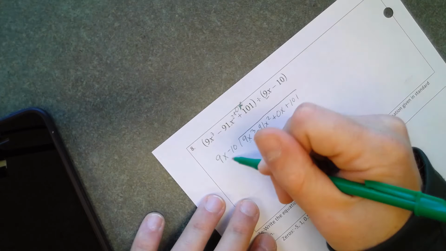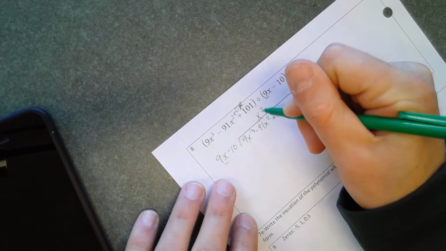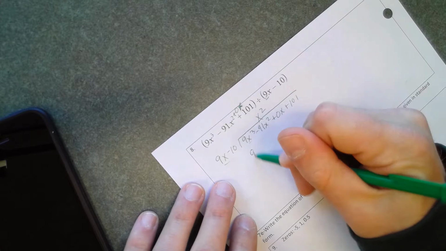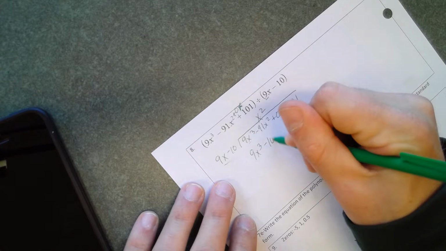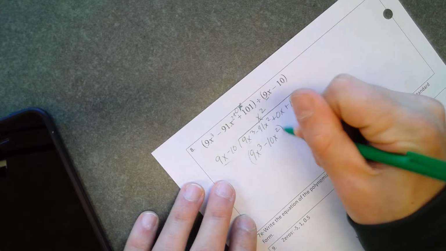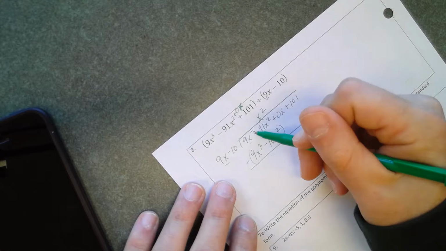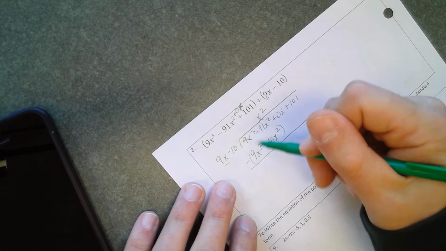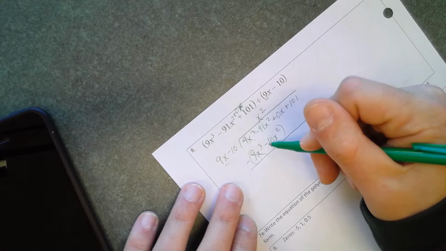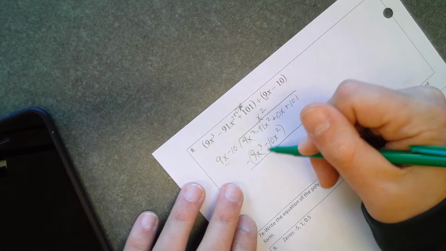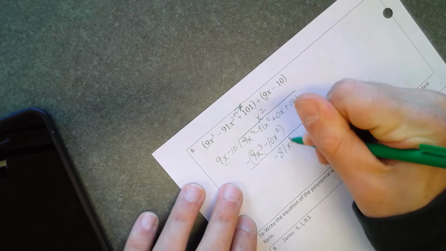Take your first term, divide it by the first term, and that will be x squared. Now you multiply back down. So x squared times 9x is 9x cubed. x squared times a negative 10 is a negative 10x squared. I put parentheses around it and subtract. So 9x cubed minus 9x cubed, well, those cancel. Great. Negative 91x squared minus a negative, so that's plus 10x squared, so that ends up negative 81x squared.